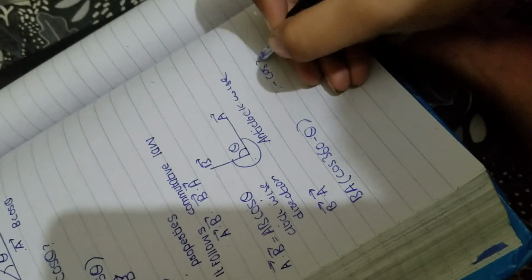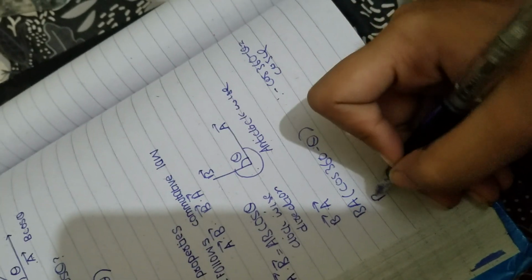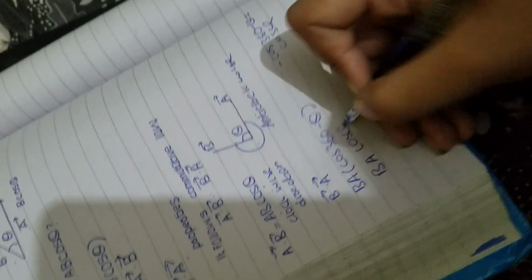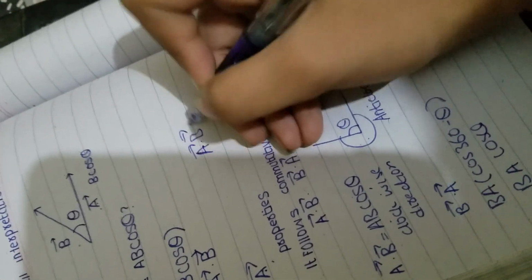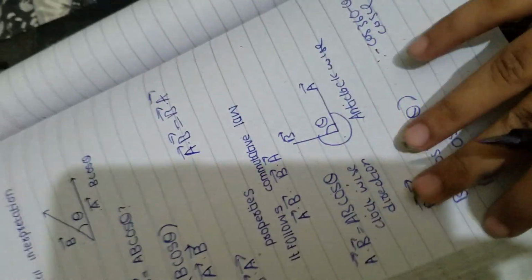Cos 360 minus theta is equal to cos theta again. So BA cos theta. So here we can see that vector A dot vector B is equal to vector B dot vector A. So we can conclude it through this statement.